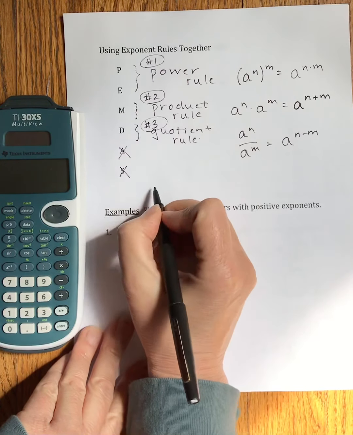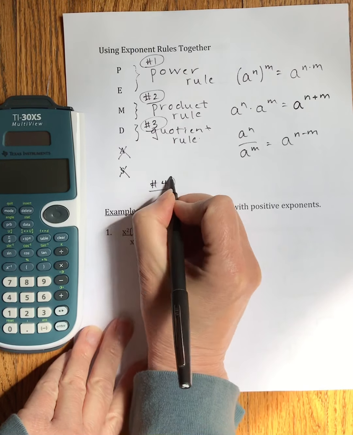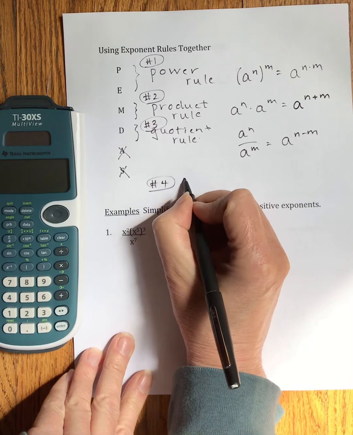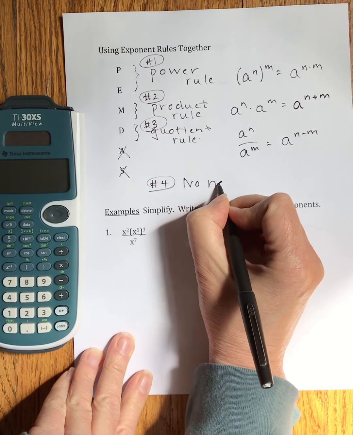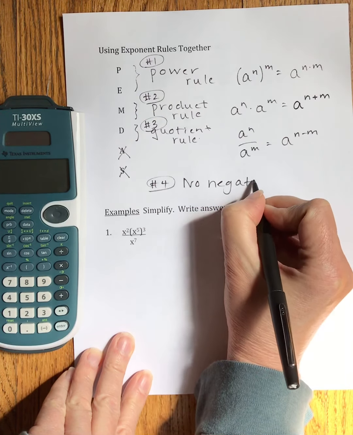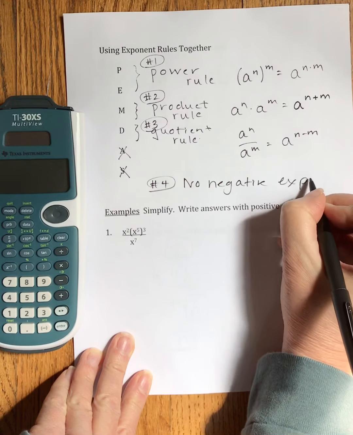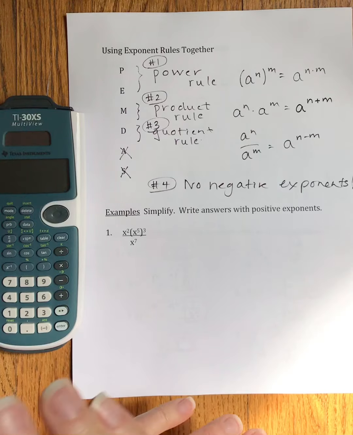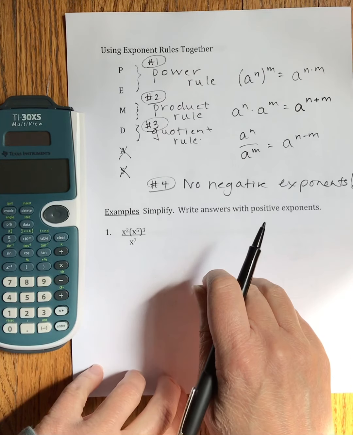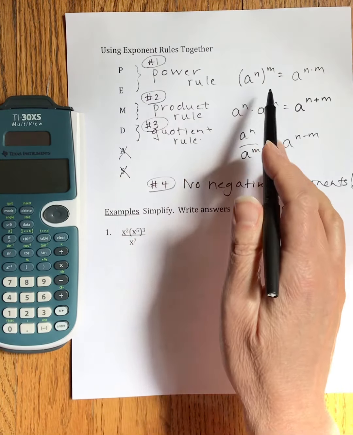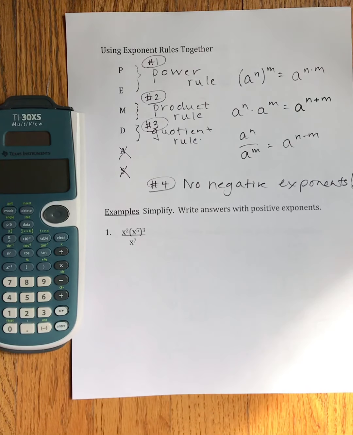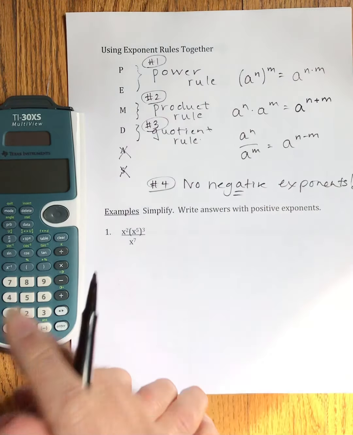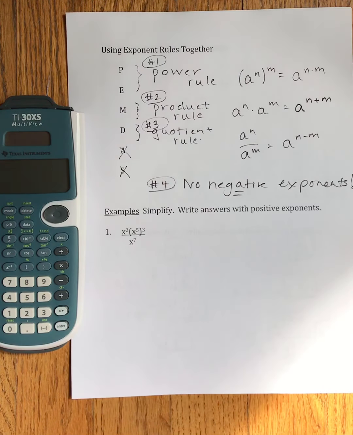So really the only other thing to consider, number 4, is don't leave any exponents that are negative. No negative exponents. So we want to use our rules in this order. Power rule first to get rid of parentheses, product rule, quotient rule, and then make sure there's no negative exponents left.